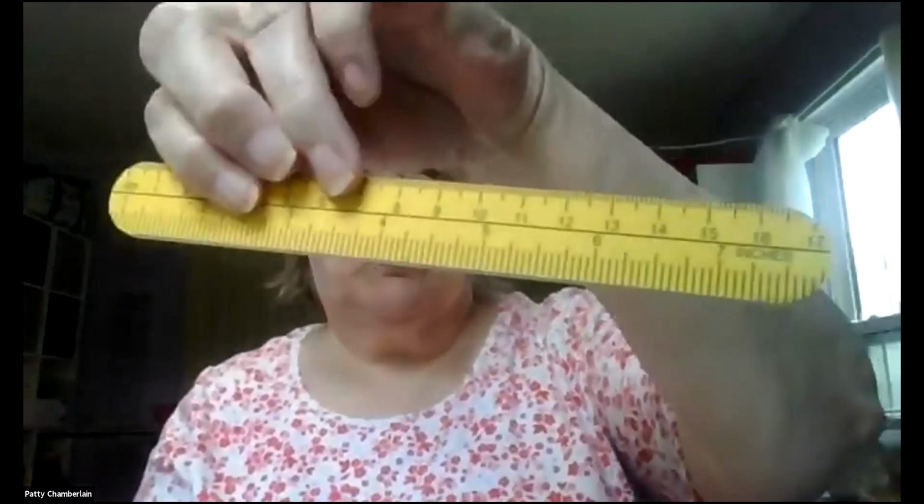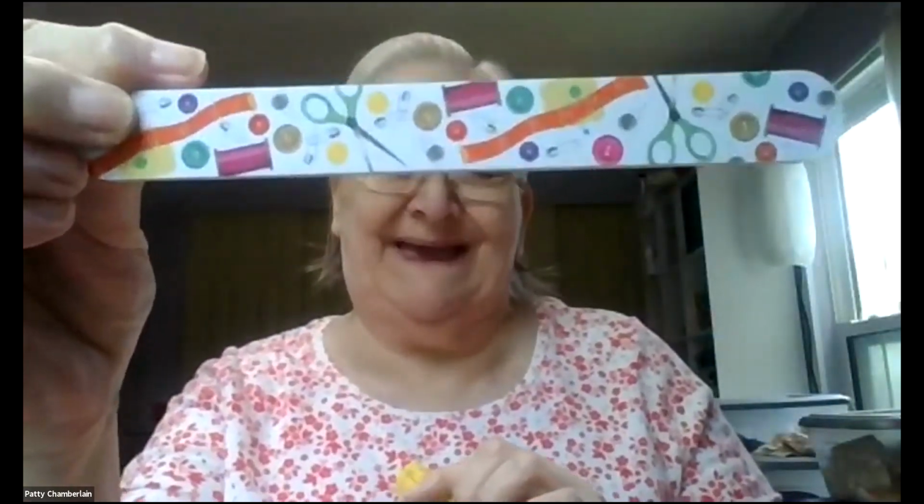And she also gave me some kind of files, emery boards for your fingernails. Aren't they cute? It's upside down. What a fun ruler. This one's got little scissors and stuff on it. Oh my gosh. That is so cute. And then she gave me one of these.